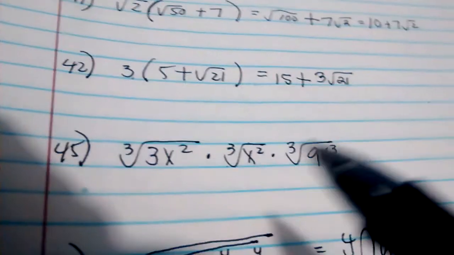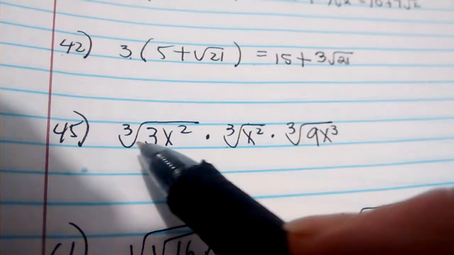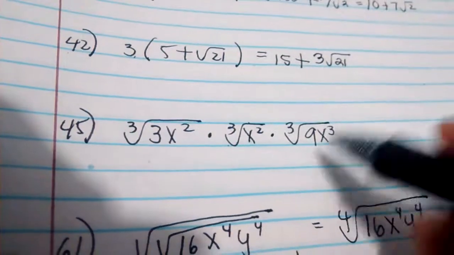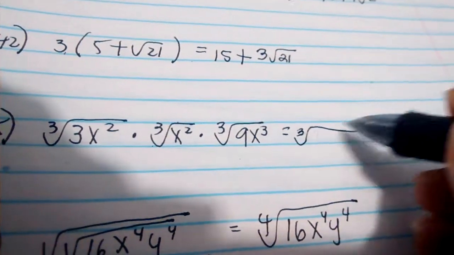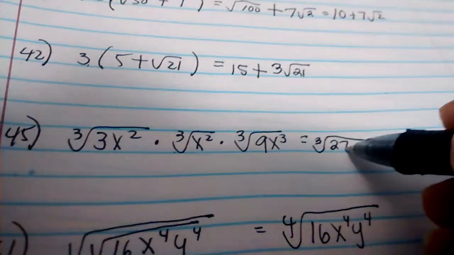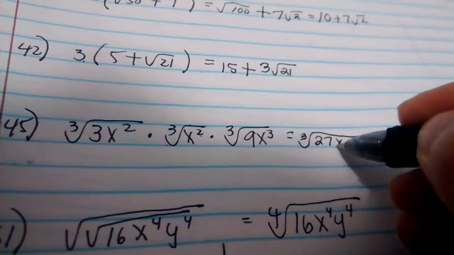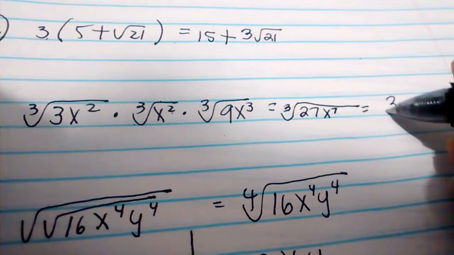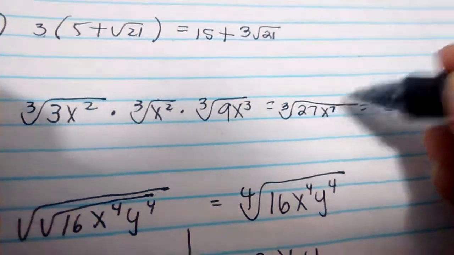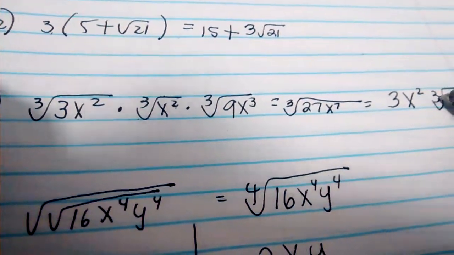Okay, with this you would bring everyone together unless there's something you can pull out easily, which you can't. But 3 times 9 is 27, which makes that a nice number. And then we add exponents. 2 plus 2 plus 3 is 7. So then we can work with that, and the cube root of 27 is 3. 3 goes into 7 2 times with 1 left over. Make sure you're using the right index.